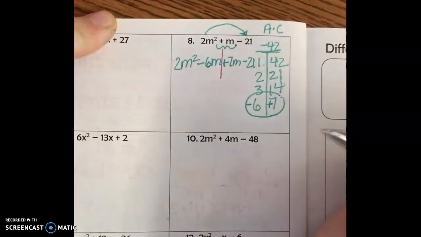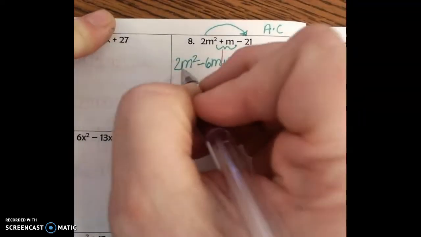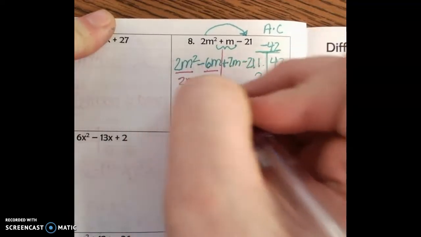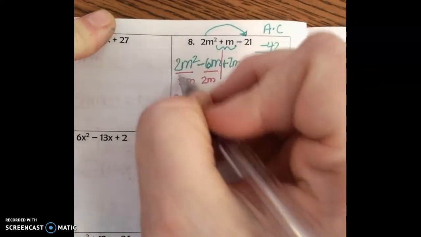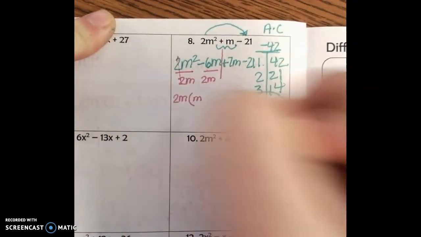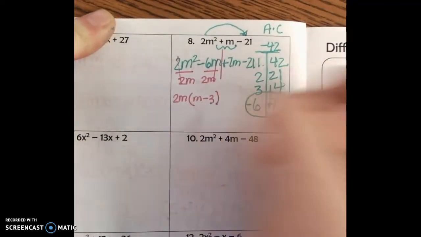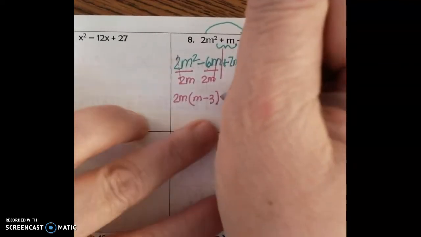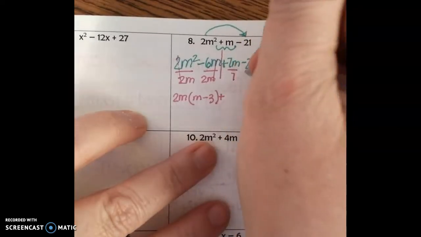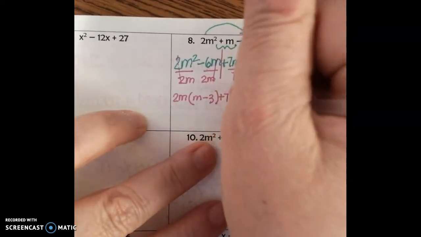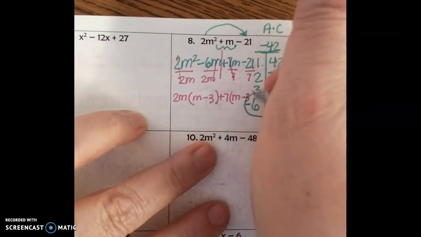I'm going to split it right down the middle, and I'm going to look at the left-hand side only first. 2m squared and negative 6m, they both have a 2m in common. So I'm going to pull out 2m. What is left behind when I divide is those cancel to 1, and I'm left with a single m. Negative 6 divided by 2 is negative 3, and the m's cancel. So that's the left-hand side. There's a plus after the split, so I'm going to put a plus here. 7m and negative 21 have a 7 in common. And what's left over? Those will cancel. I'm left with m. Negative 21 divided by 7 is negative 3.